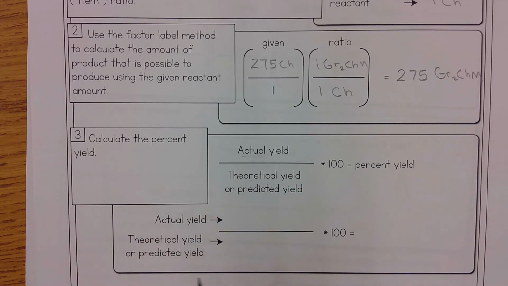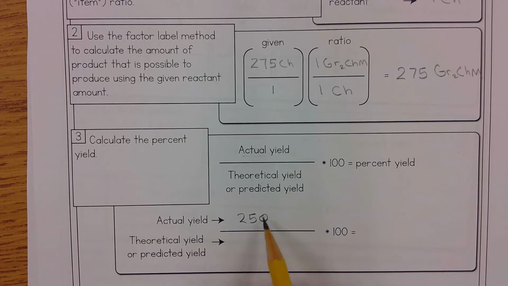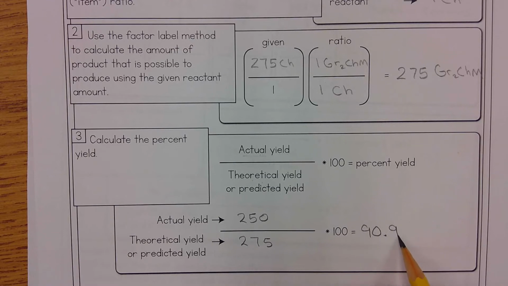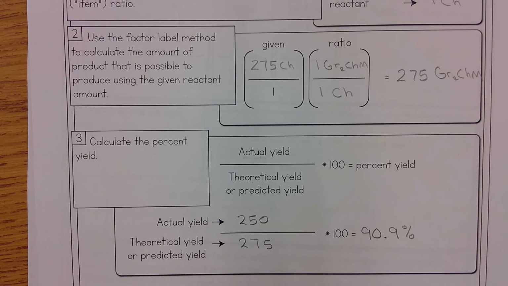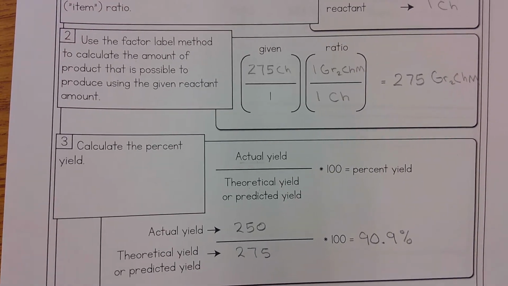All right, so for our s'mores, our actual yield was 250. Theoretically, we should have been able to get 275. When you divide this and multiply it by 100, that is 90.9%. So we were 90.9% efficient. Not too bad. If we're just talking about grades, it's still an A, barely. But not horrible. Okay, so that's our percent yield.